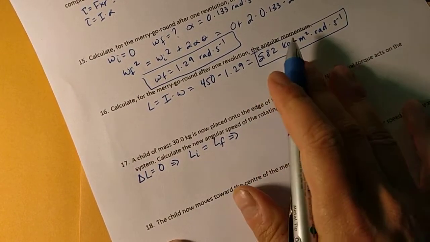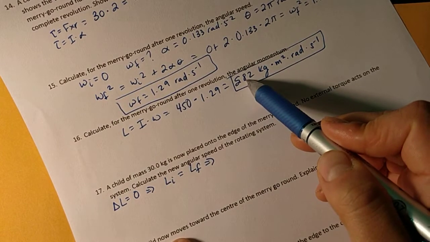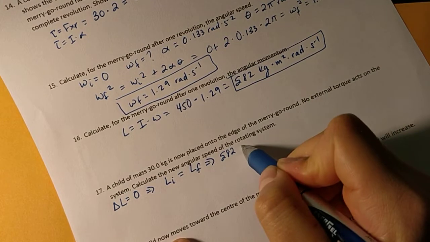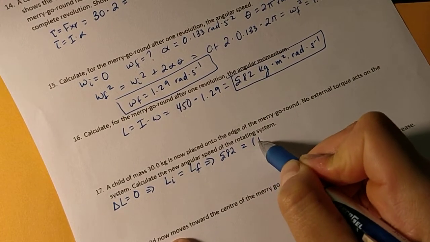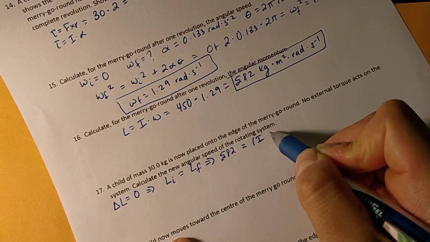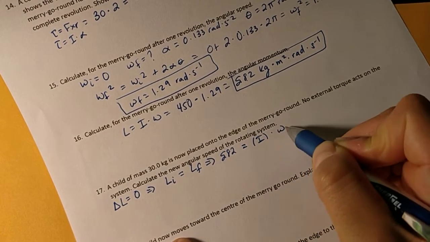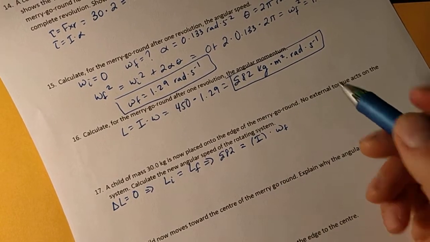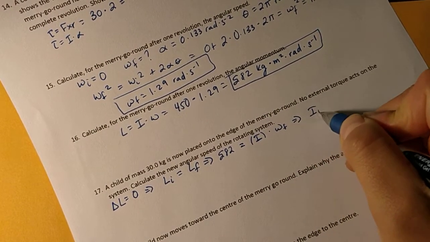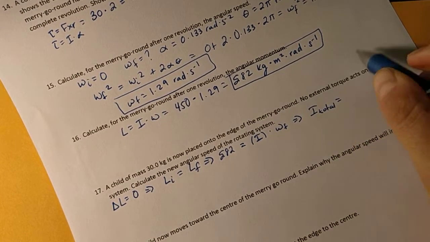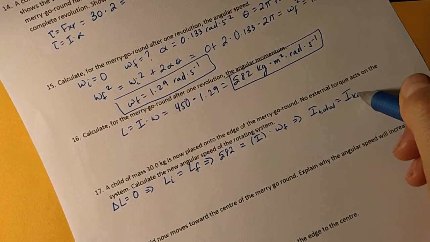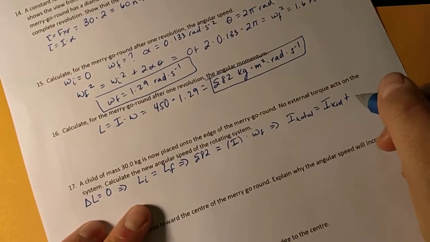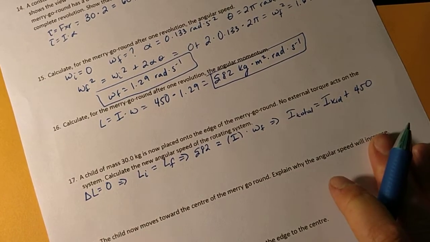Okay, so the angular momentum before we've already calculated, it's 582 kilogram meter squared rad per second, and that's equal to the new moment of inertia times omega final. So I need to calculate this moment of inertia. This is the total moment of inertia, equal to the moment of inertia of the kid plus the moment of inertia of the merry-go-round, which is 450. So how do I get the moment of inertia of the kid?